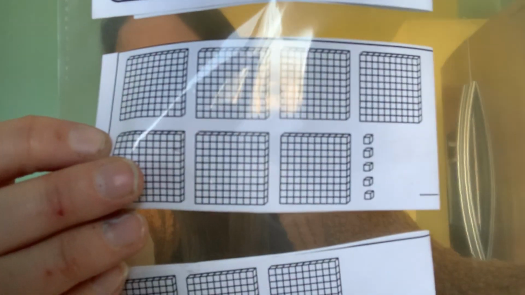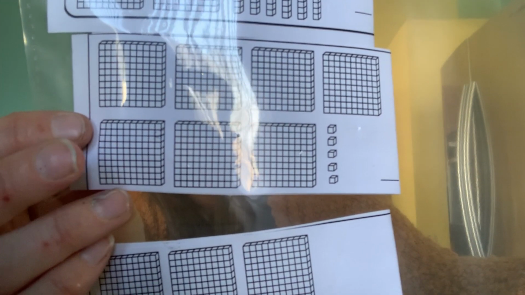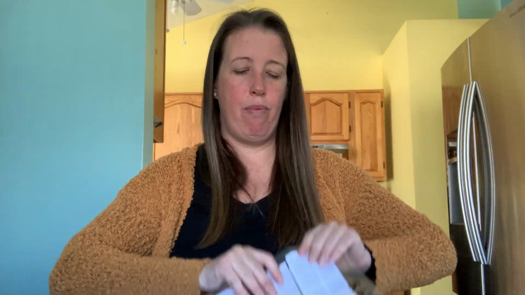Let's look at our next one. First, let me count my largest place value first. All right. So I have how many wholes? 1, 2, 3, 4, 5, 6, 7 wholes. All right, now this next part's a little tricky.